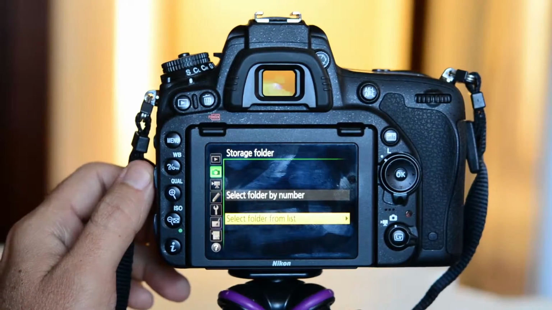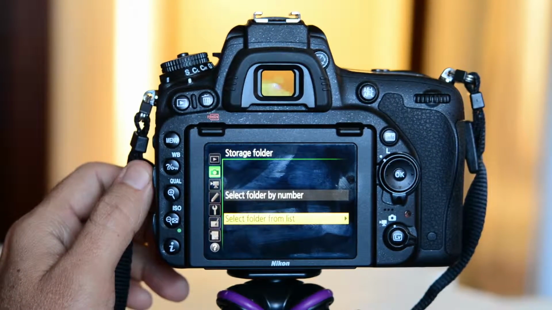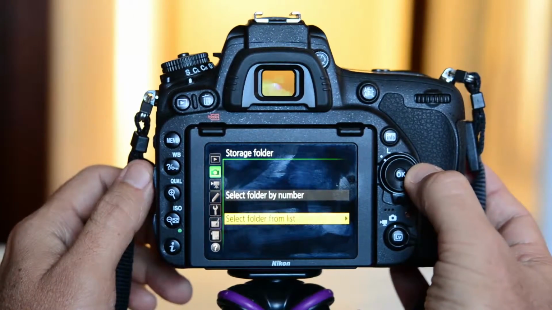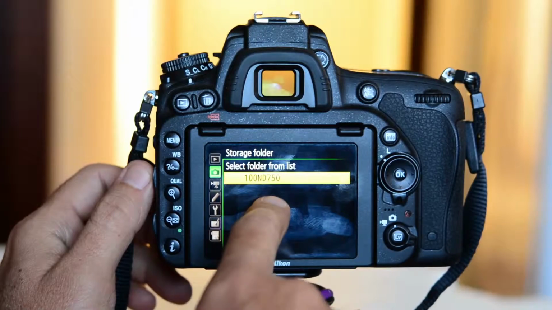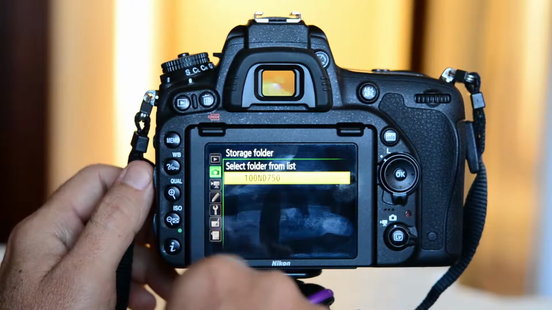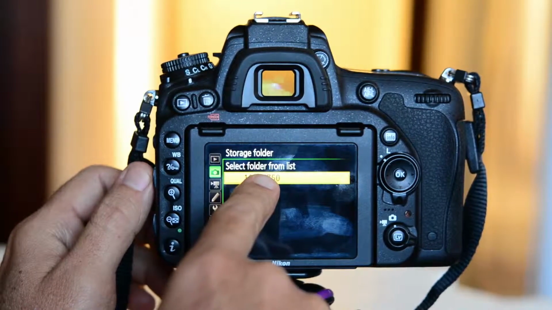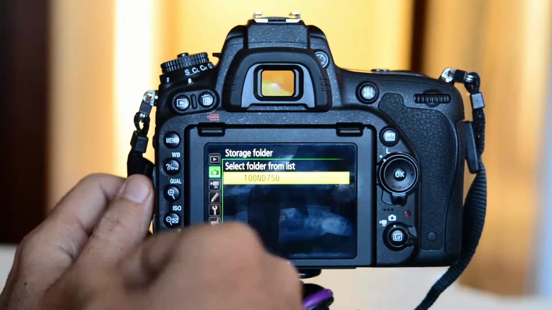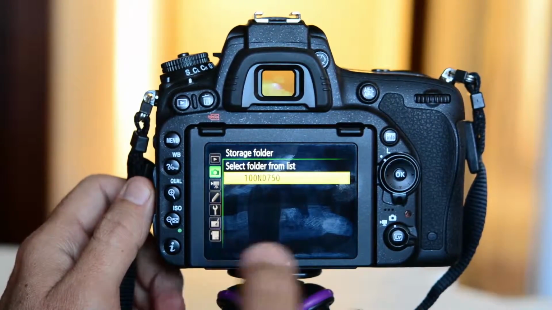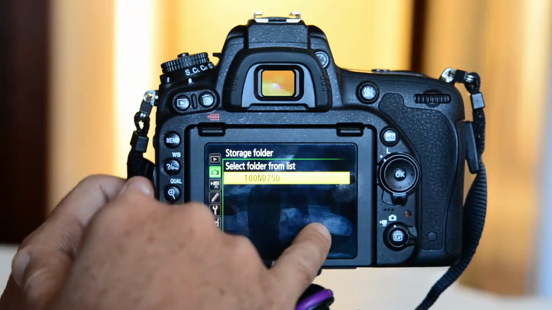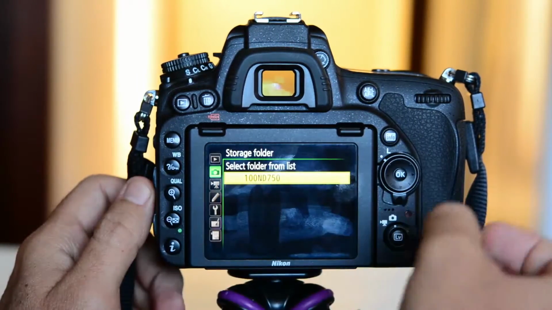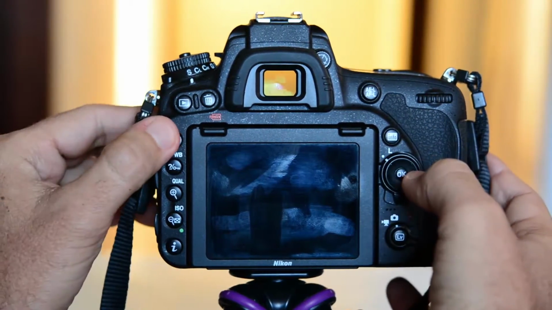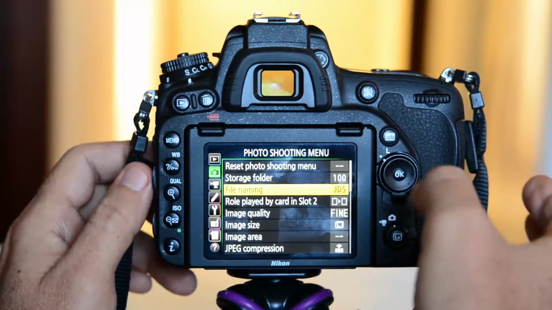Select folder from list is for when you have already created folders. You can come here, select folder from list, press this button, and you will choose among all the folders. Of course, as I haven't created any folders in here, I don't have options to choose. You just have the basic folder that came with the camera, which is 100, and for the Nikon D750 is this camera. Now let's go back to the menu.